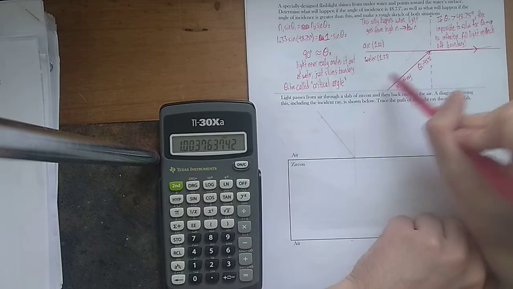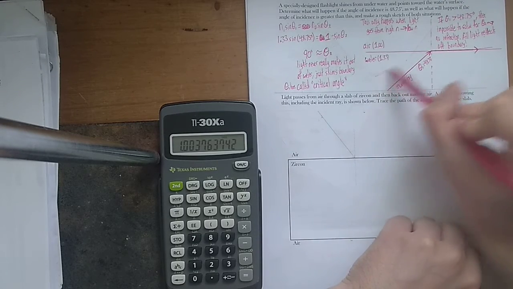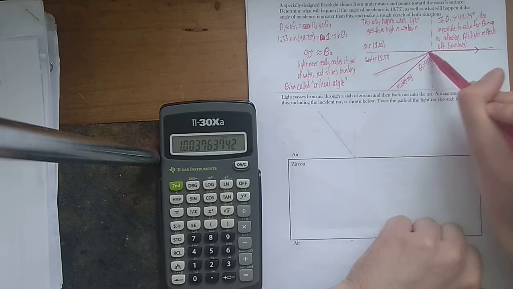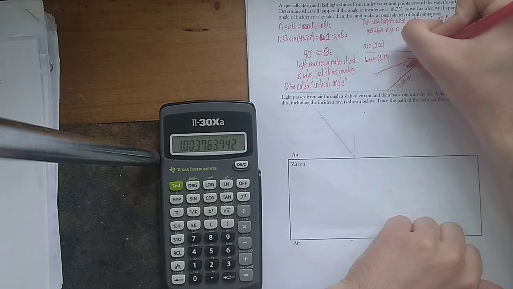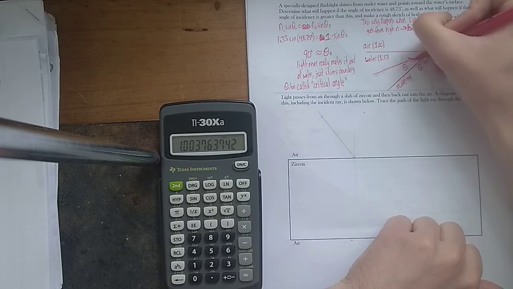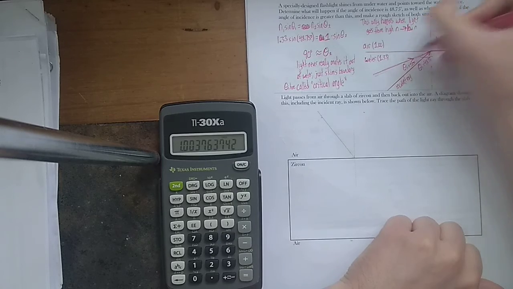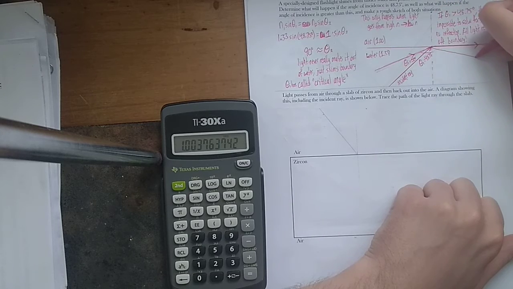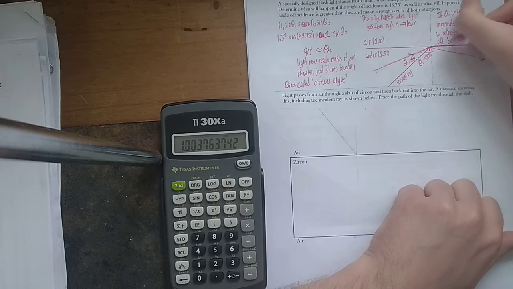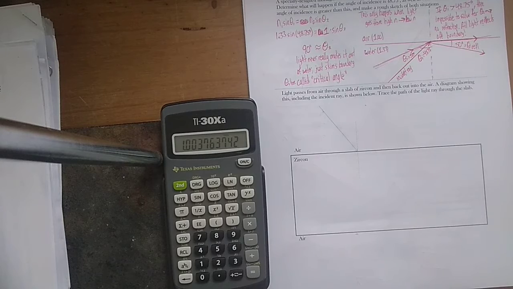So let's say, I'm just going to sketch this in. Let's say you had theta I of 50 degrees. Then all that light, none of it would get out into the air. You would simply have the light be reflected back down.